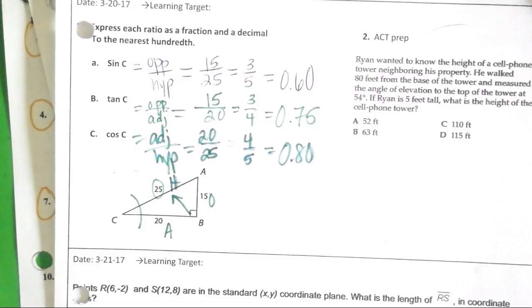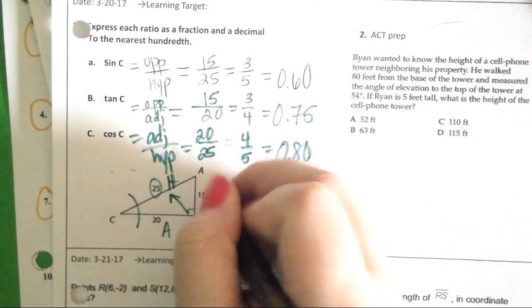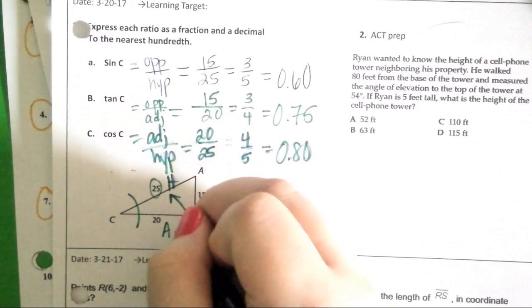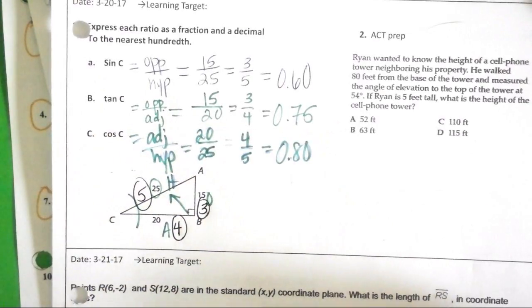It's a what? I don't know what the rate of. Oh yeah, it's always been a triple. Every single time they've been a 3, 4, 5 triple. 15 divided by 5 is 3. 20 divided by 5 is 4. 25 divided by 5 is 5. It's always been a 3, 4, 5. On your test, it was a multiple of a 3, 4, 5. On this bell ringer, it's a multiple of a 3, 4, 5.